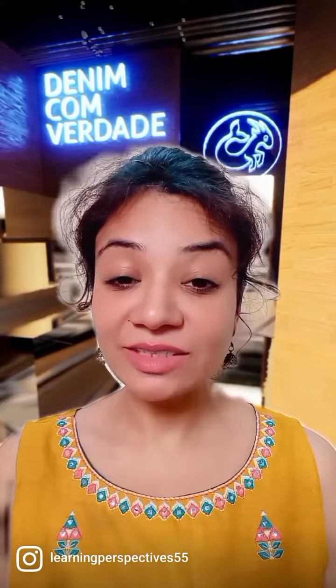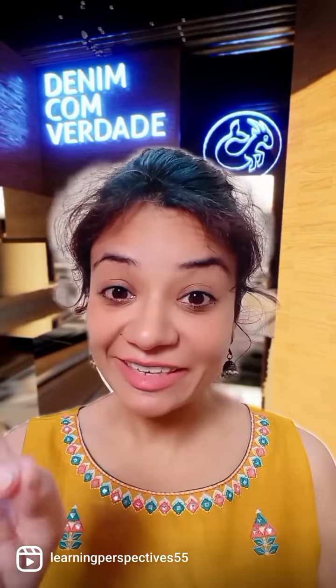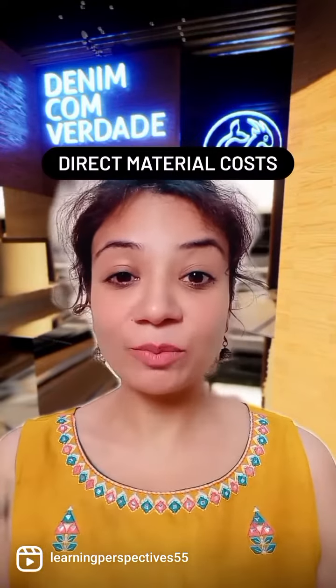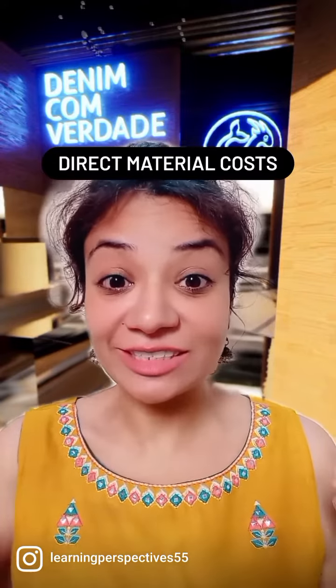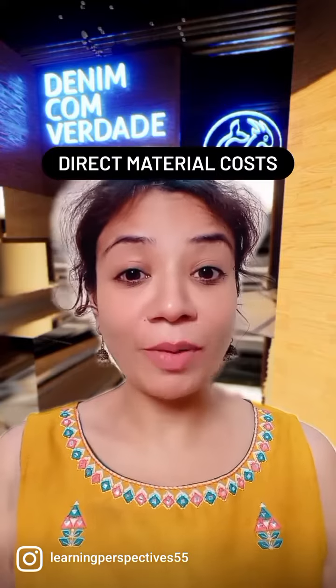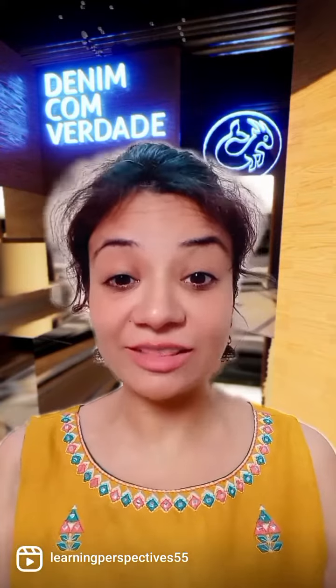Direct material means a material that is directly traceable in the product. So for example, if you wear denim jeans, one can easily recognize there is denim in the product. Or when you buy a car, you know that there is steel in that automobile.